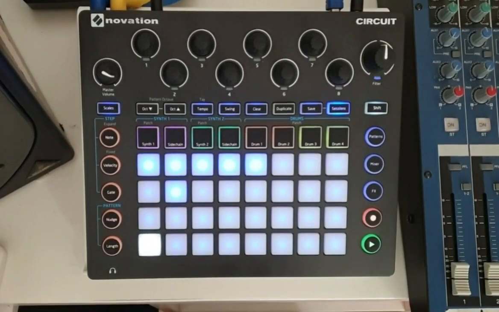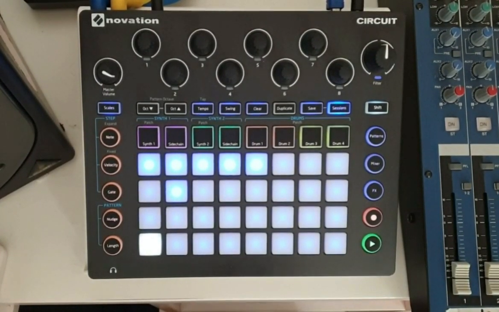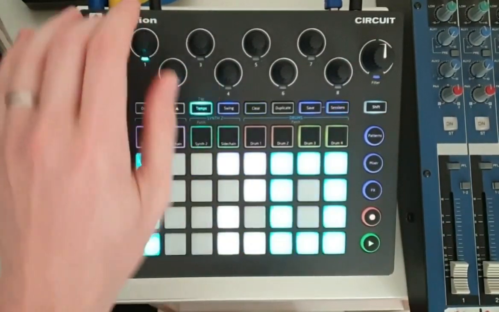Today I'm just going to run you through really quickly how I would go about chopping a break on the Novation Circuit to make a jungle track. So the first thing we need to do is grab a new session and set the tempo.